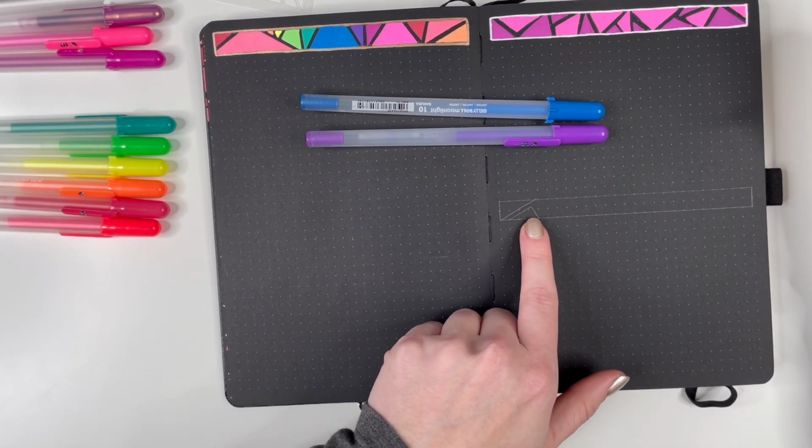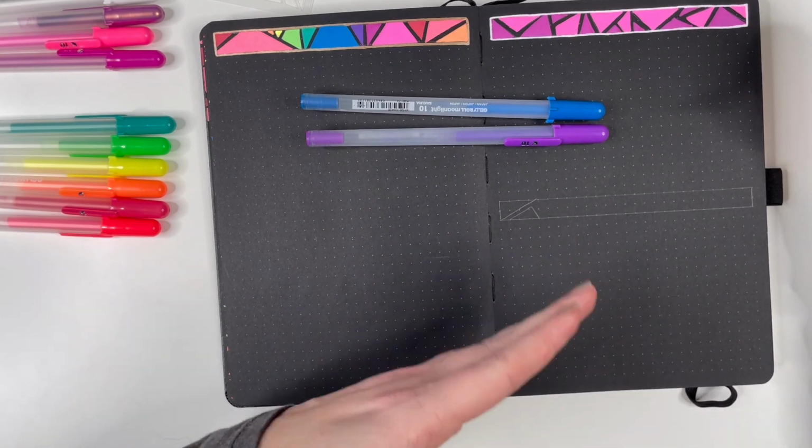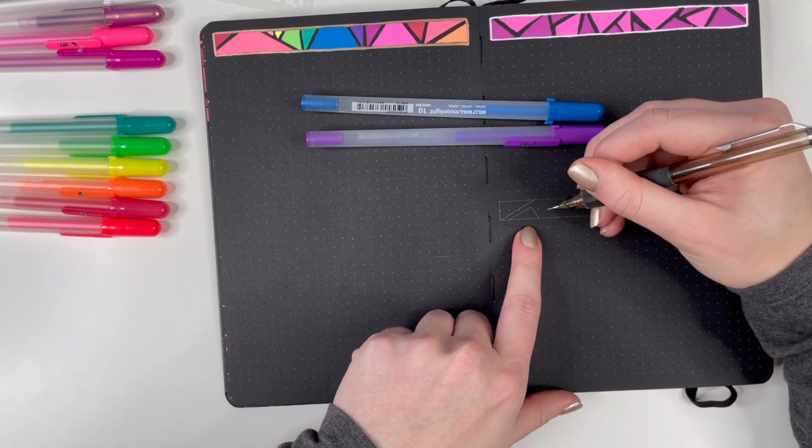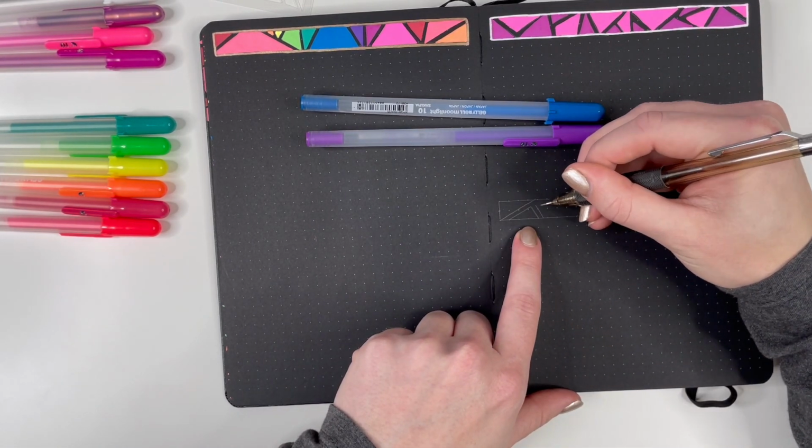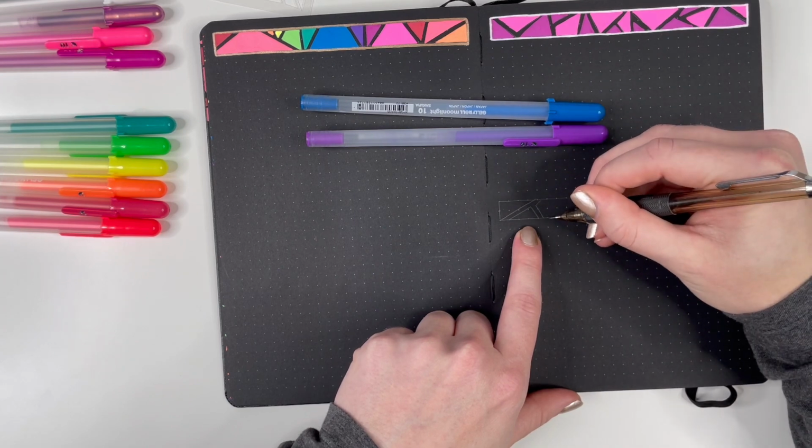So again, I am just kind of sketching it out so that I know where to put the colors, and I'm trying to include that negative space.